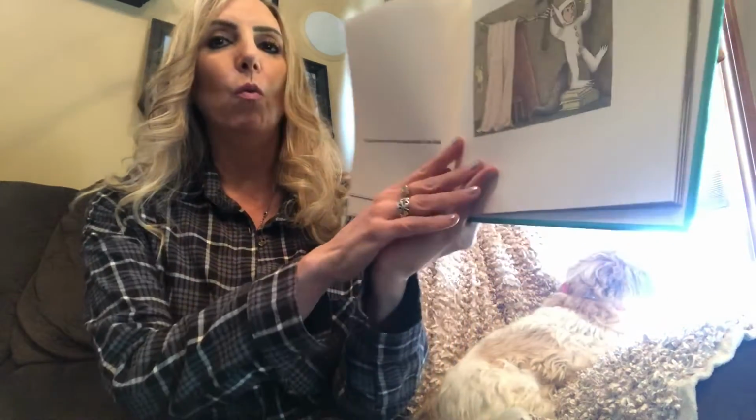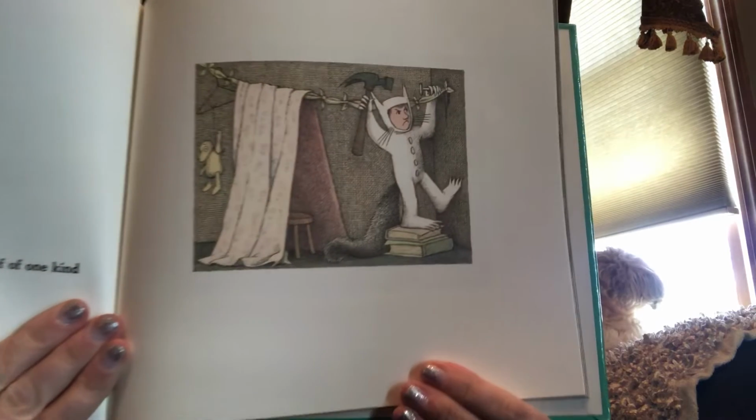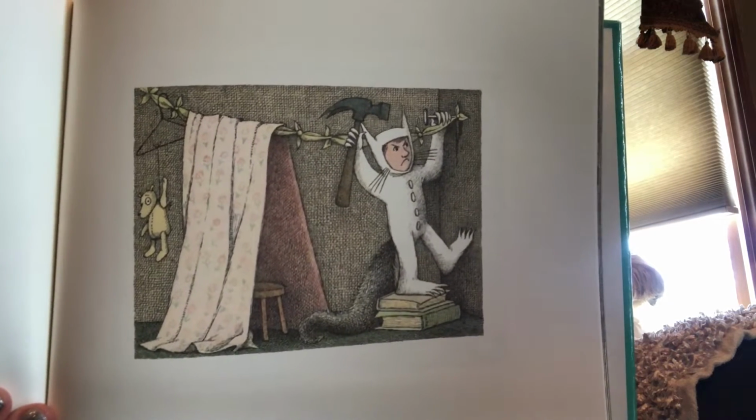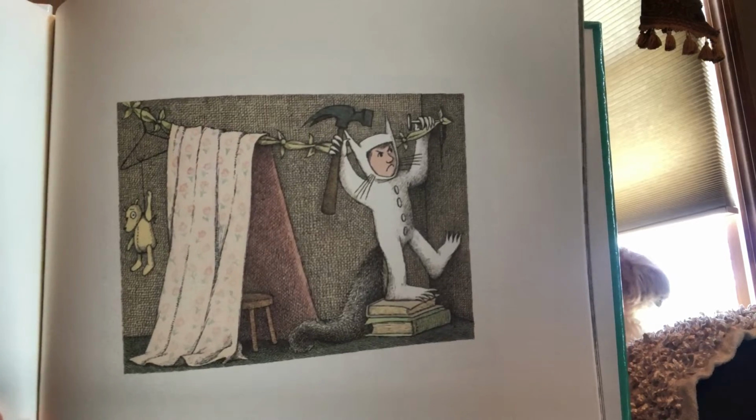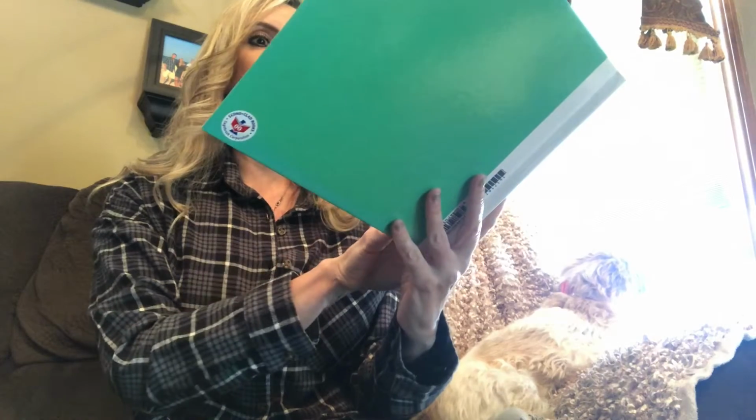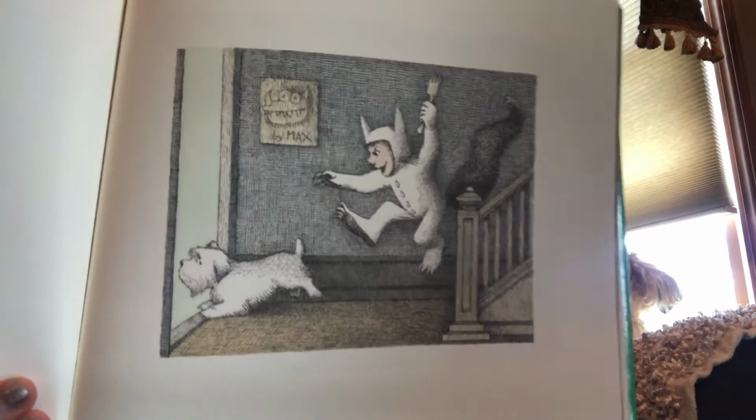Where the Wild Things Are. The night Max wore his wolf suit and made mischief of one kind. And mischief is trouble. And another, and look, he's chasing his dog.